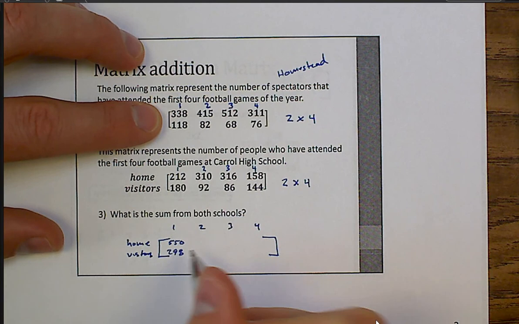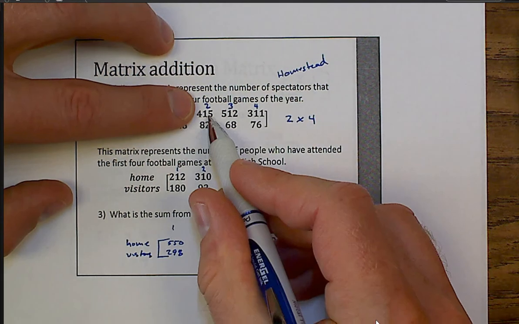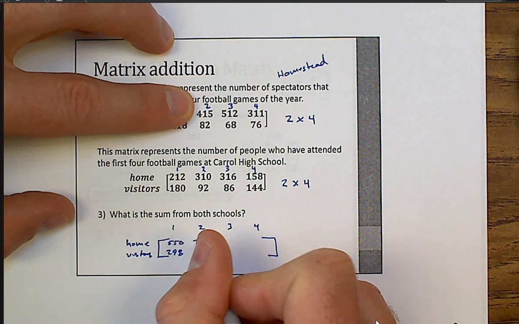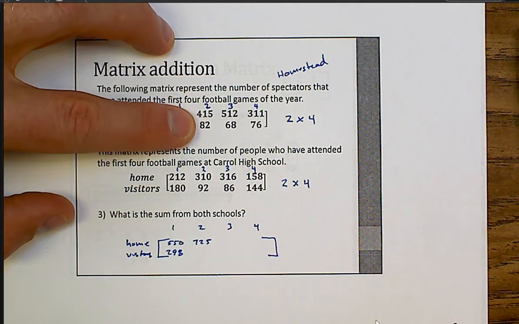For game 2, the home was 415. The home here was 310. So 415 plus 310 is going to give me 725. Visitors would be 82 and 92. So that's going to give me 174.